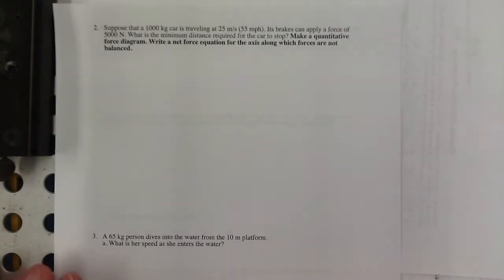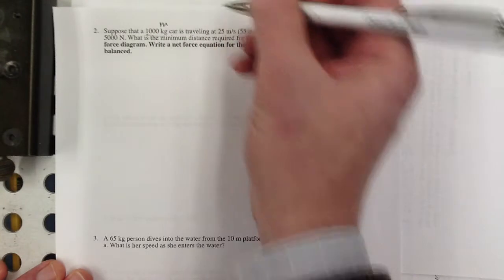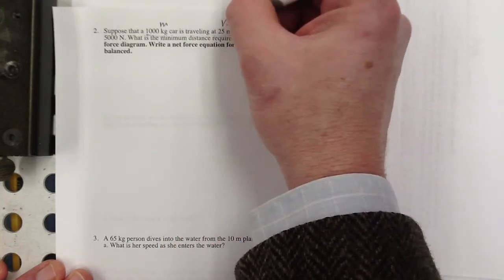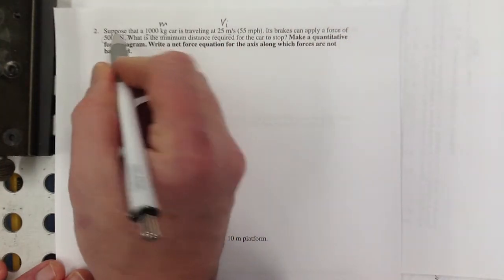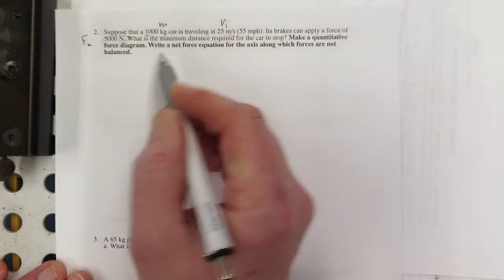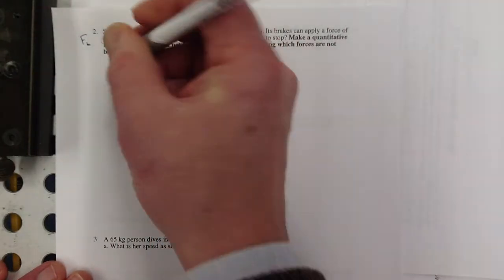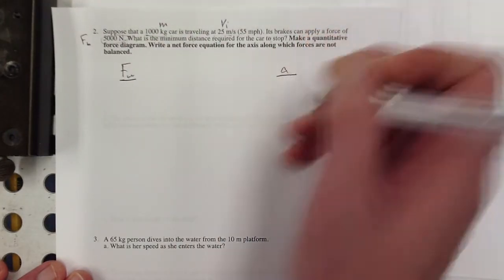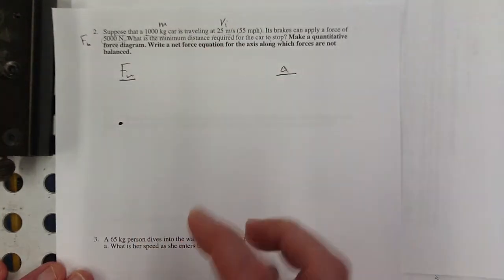Here's another one. Suppose that a 1,000 kilogram car is traveling at 25 meters per second. Its brakes can apply a force of 5,000 newtons. So that's like a braking force. What is the minimum distance required for the car to stop? Okay, so let's see what we have. Here's the unbalanced force side, and here's the kinematics side. Over here, I need a force diagram.